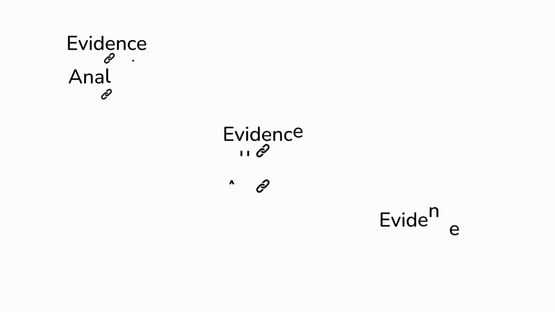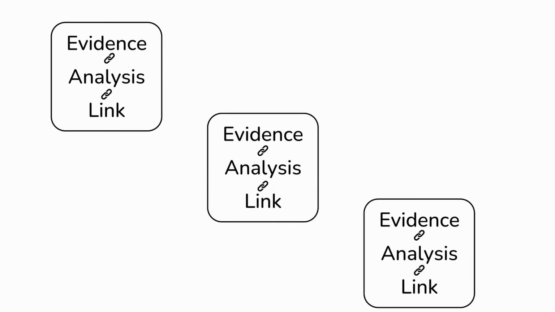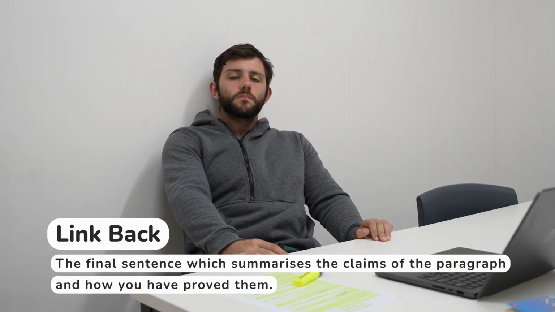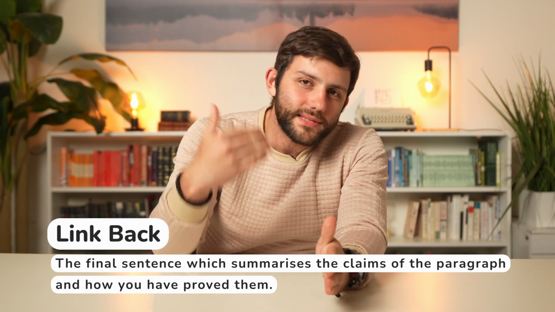Take note. Evidence, analyses, and links are always unified. Where one goes, they all go. They always go together. You can't have a quote without explaining its meaning or without linking to your topic sentence, and vice versa. Now, after all of your evidence and analyses and links, finally, you have to close a paragraph. That's what the link back sentence is for. It's simply a restatement of the claim that you made in your topic sentence.